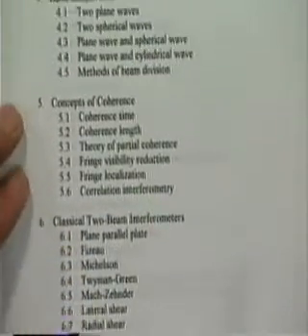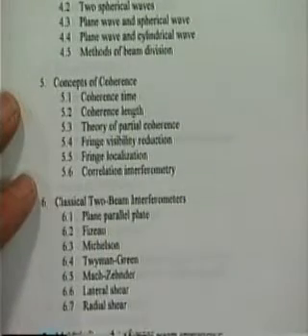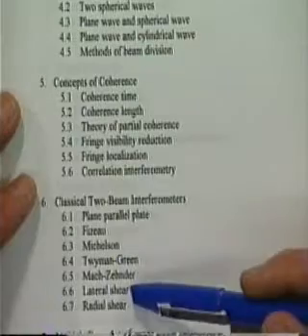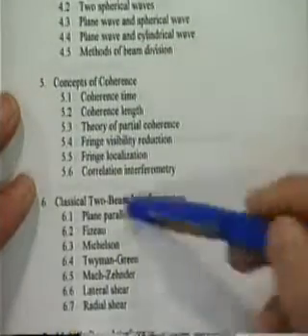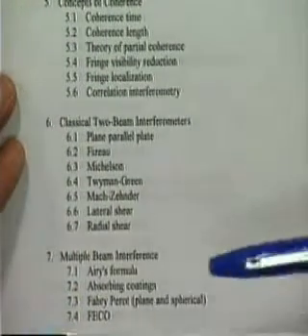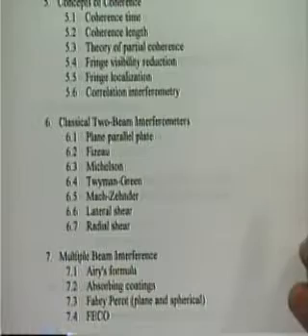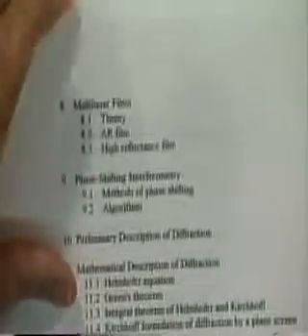And then Chapter 6, we'll talk about classical 2-beam interferometers: plane parallel plate, Fizeau, Michelson, Twyman-Green, Mach-Zehnder, lateral shear interferometers, radial shear interferometers. All this is 2-beam interference. Chapter 7, we'll go down here and talk about multiple beam interference, Fabry-Perot, and a neat little thing called a Fizeau interferometer. That's Chapter 7.